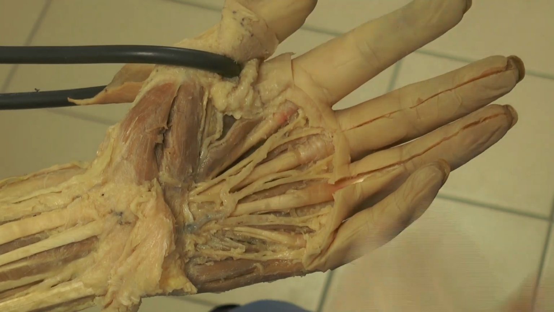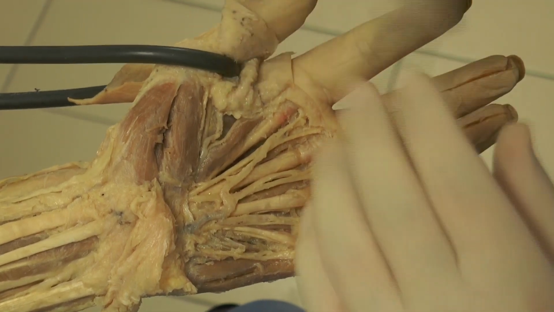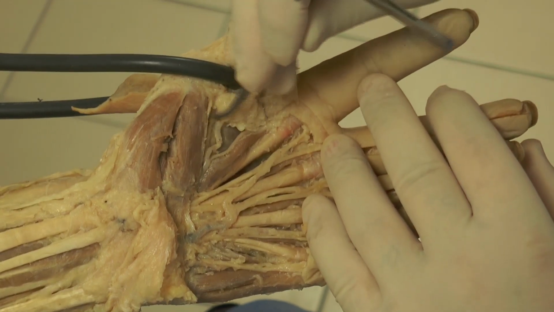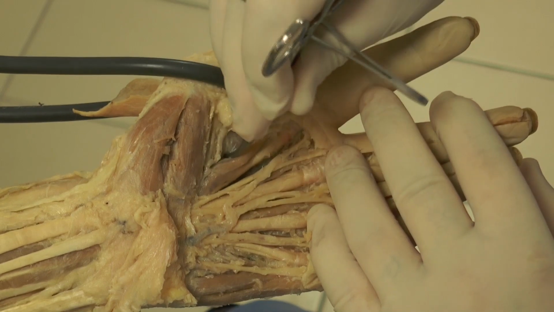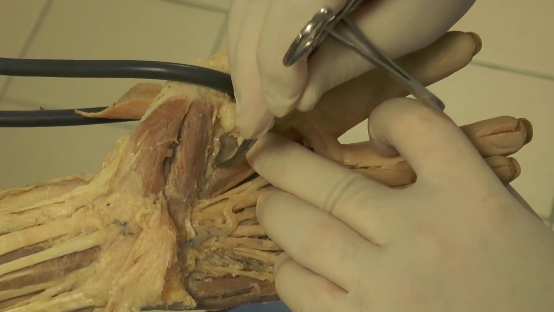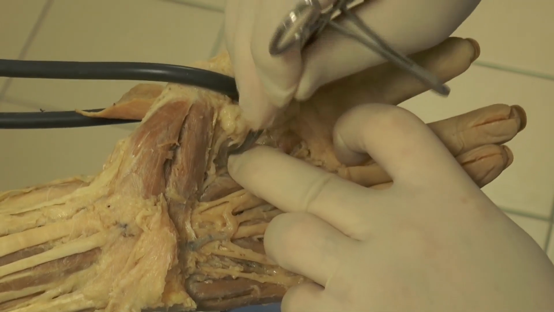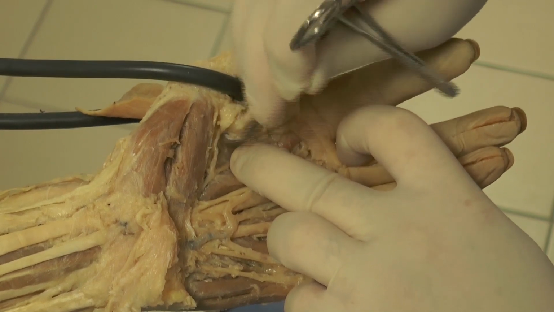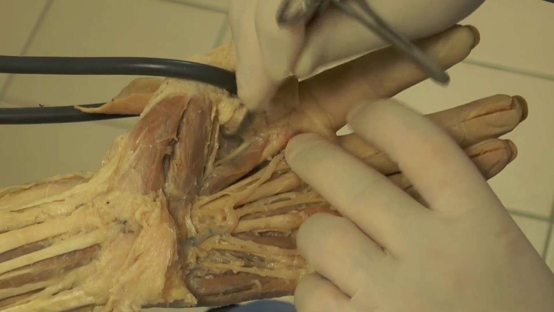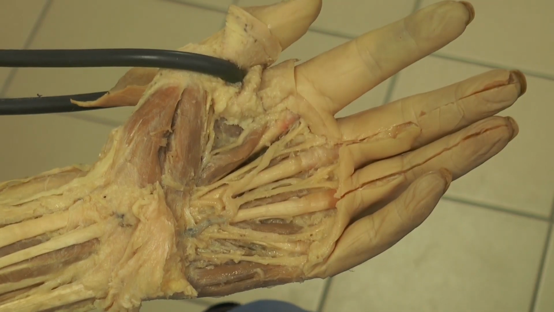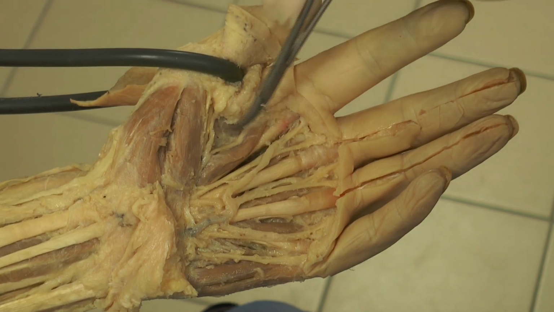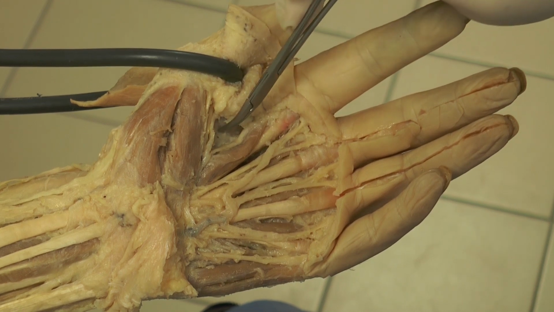One other muscle that we have here is the adductor pollicis, which is this muscle here. I don't know if you can see it, but it's this muscle here. You see this muscle? This muscle here. Okay? It's this muscle here. So this muscle is adductor pollicis.